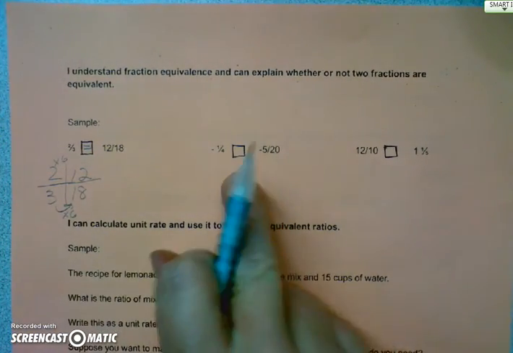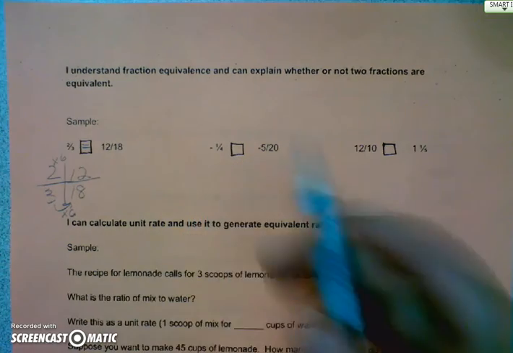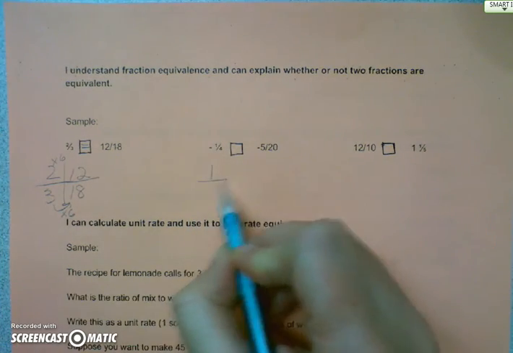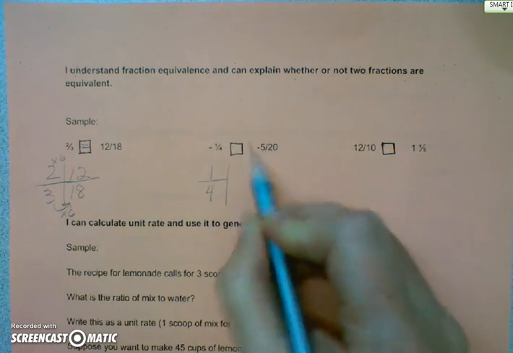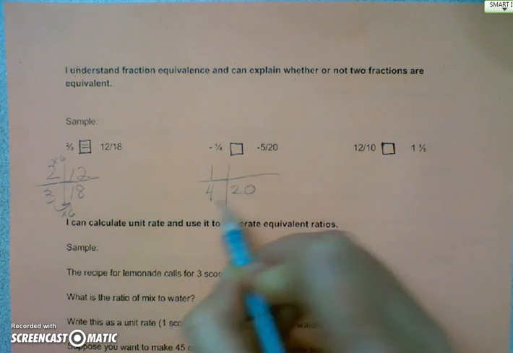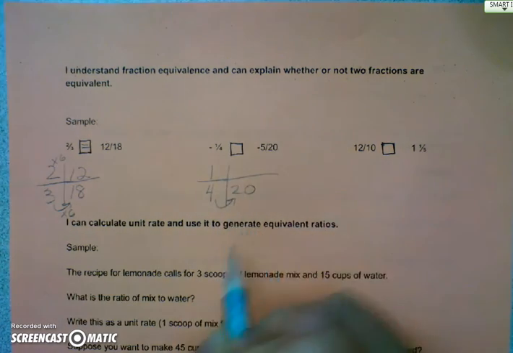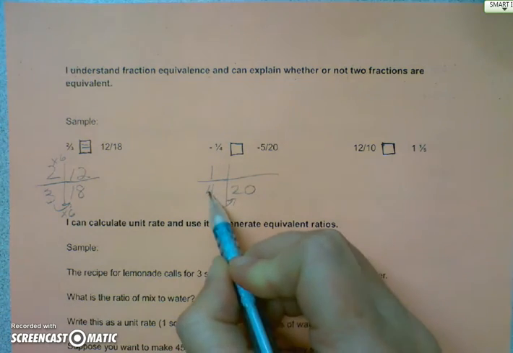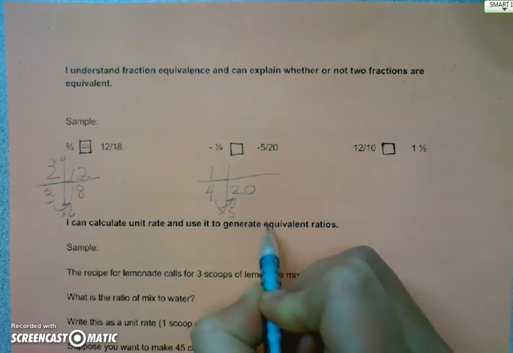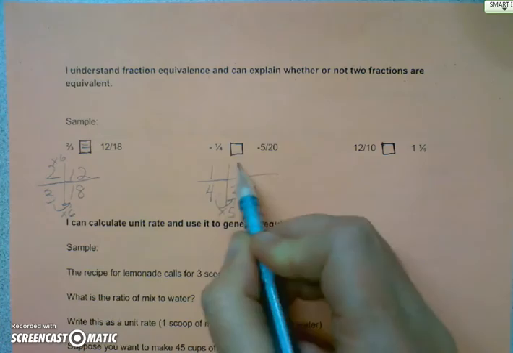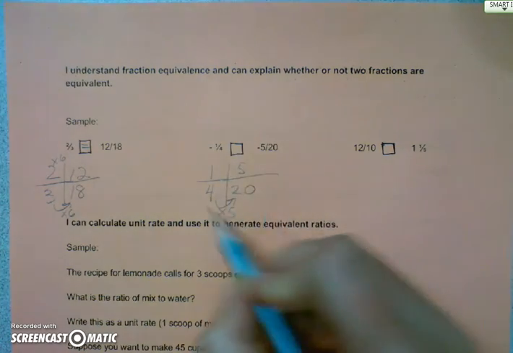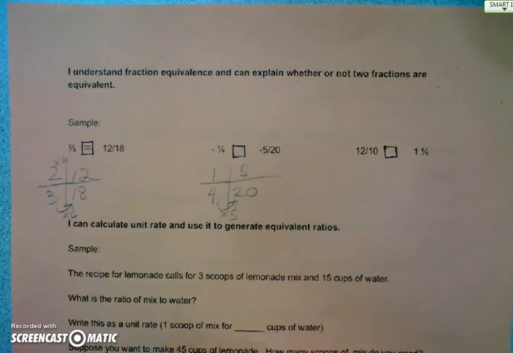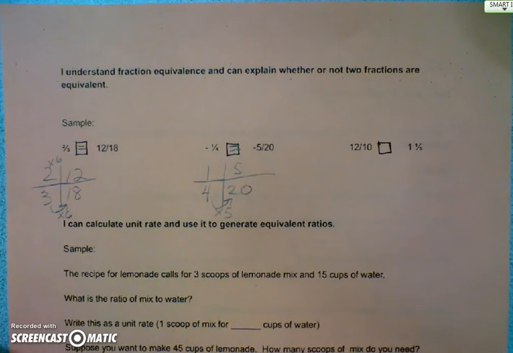The next one, again, I'm going to scale up my 1/4 so that I can have a denominator of 20. I know that I have to scale up by a factor of 5 because 4 times 5 is 20 and 1 times 5 is 5. So I can scale up and get exactly the same fraction, so I know that those are both equivalent.